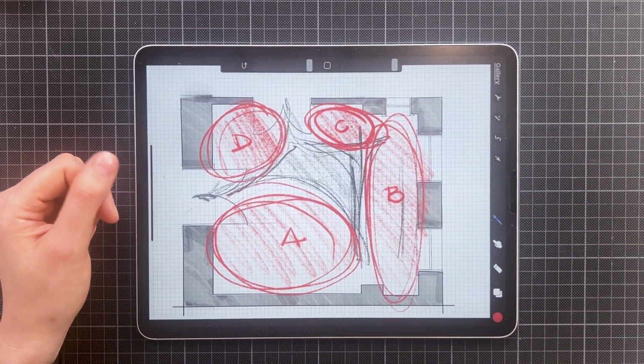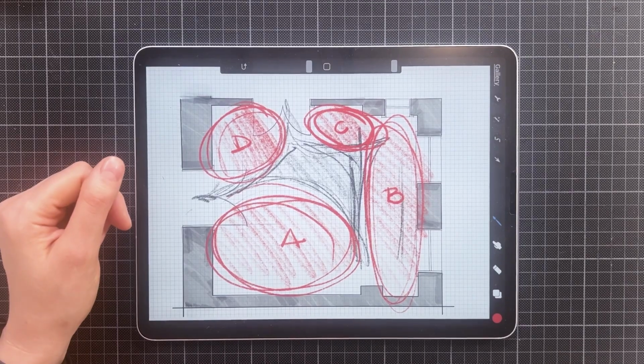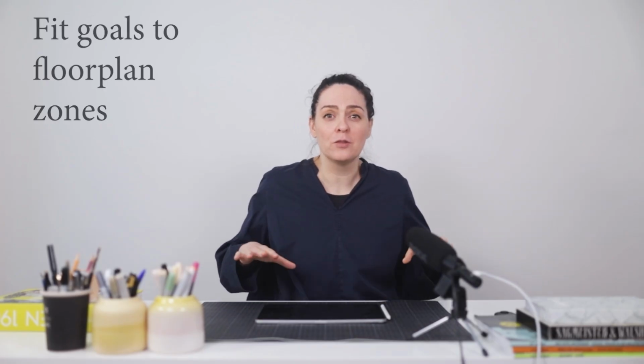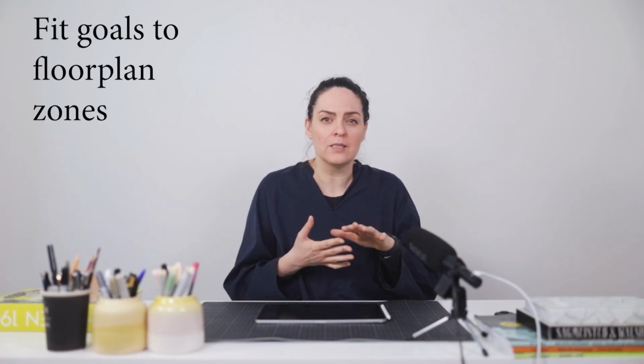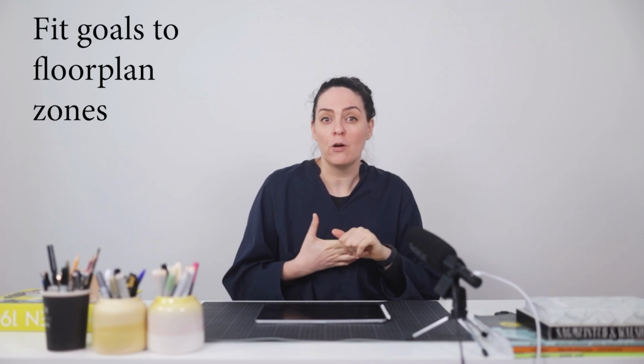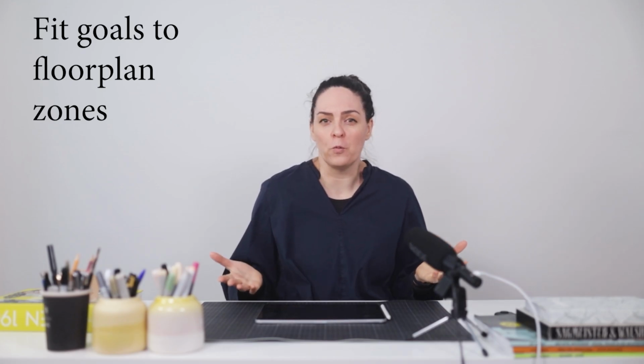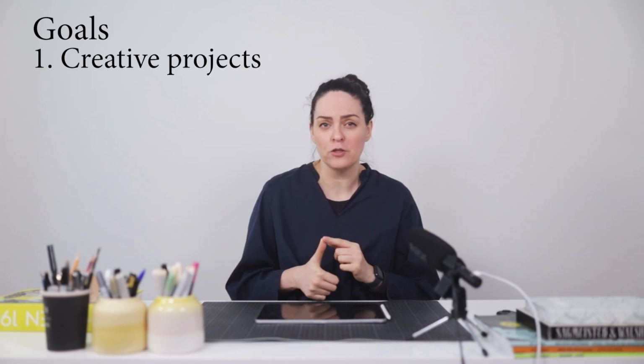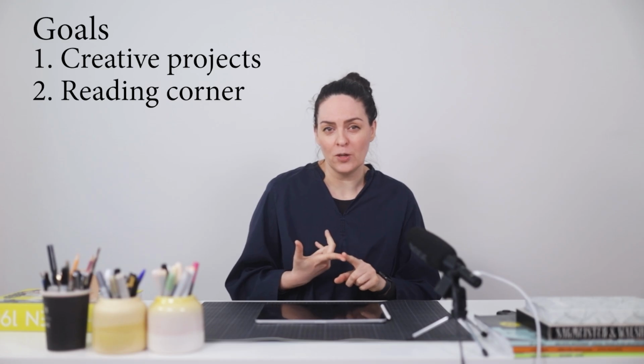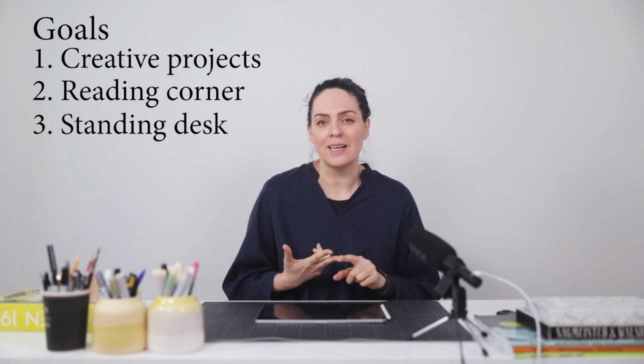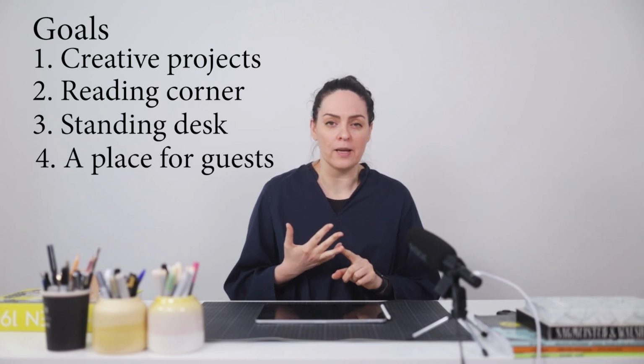So now that we have these zones, I want to overlap them with my goals from episode 1. Remember that in episode 1, I talked about my goals and what I wish for the space to be. Now, it's time to actually see where these goals could fit on the floor plan. Now, you may have just one goal for a room, but I have 4. So let's recap. I want my place to have number 1, a place for creative projects. Number 2, a cozy reading corner. Number 3, a standing desk. 4, a place for guests.